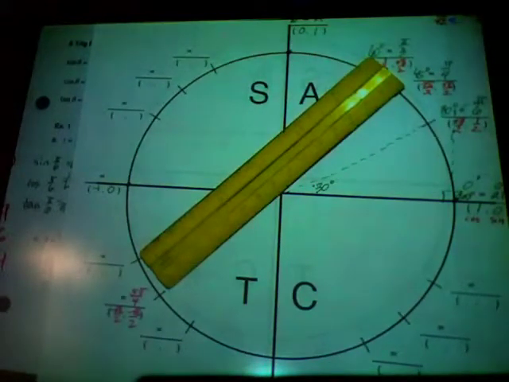Question. I don't know, since I didn't wear my glasses, but does that say like under 30 degrees, that's in the square root of 3, square root of 2? Square root of 3. Yep.